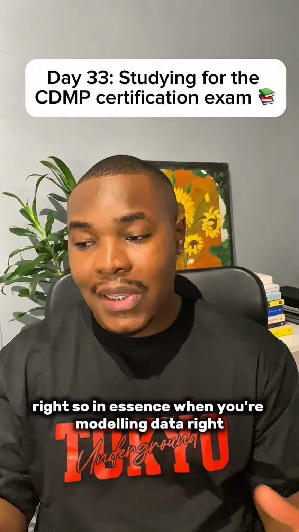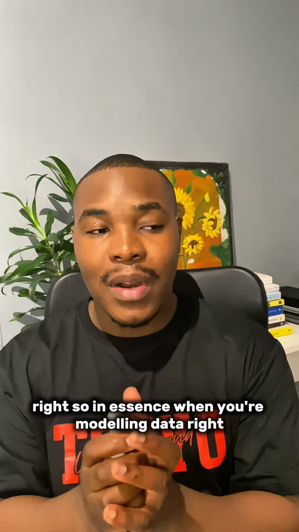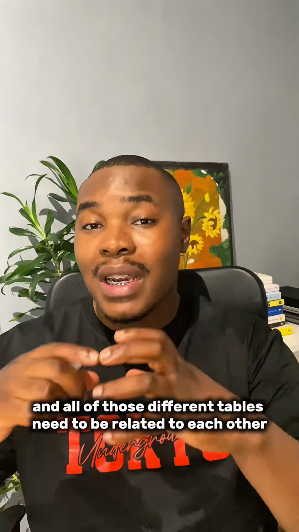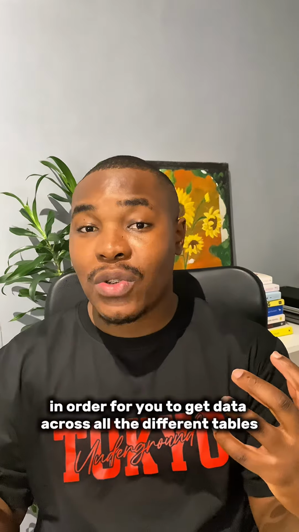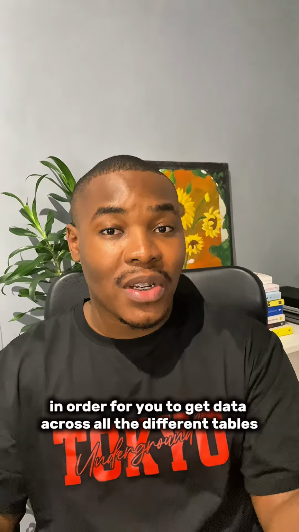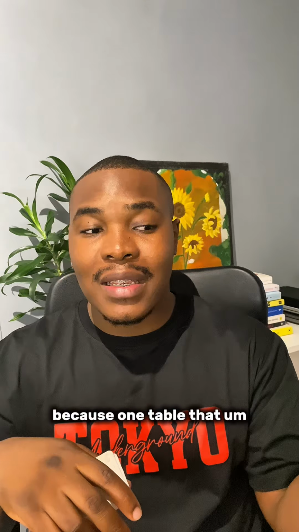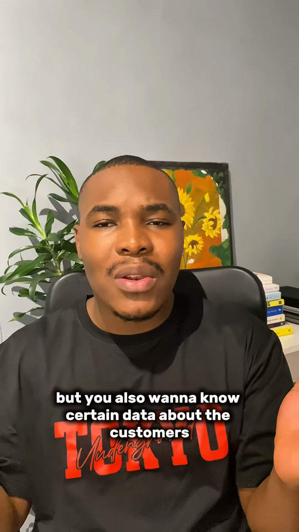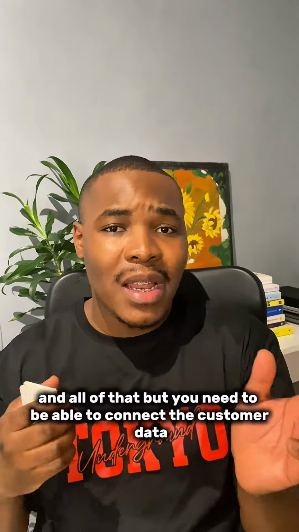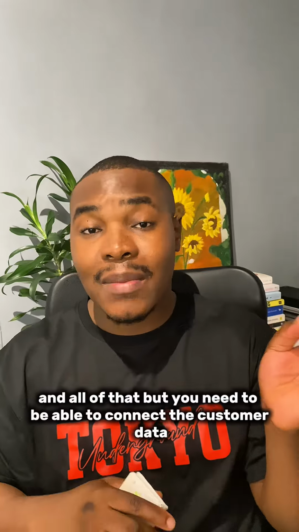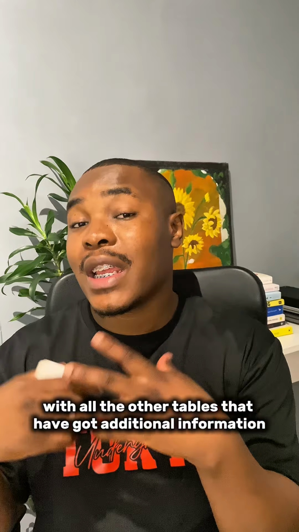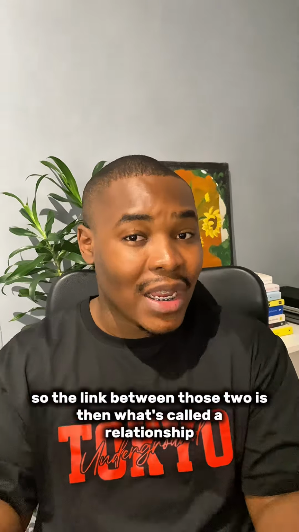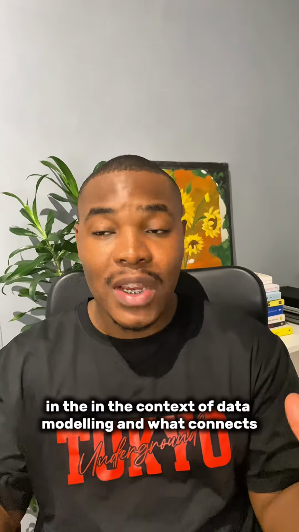So in essence, when you're modeling data, you've got different tables, and all of those tables need to be related to each other in order for you to get data across them. Say one table has customer data, but you also want to know other data about the customers, so you need to connect the customer data with all the other tables that have additional information. The link between those two is what's called a relationship in the context of data modeling.